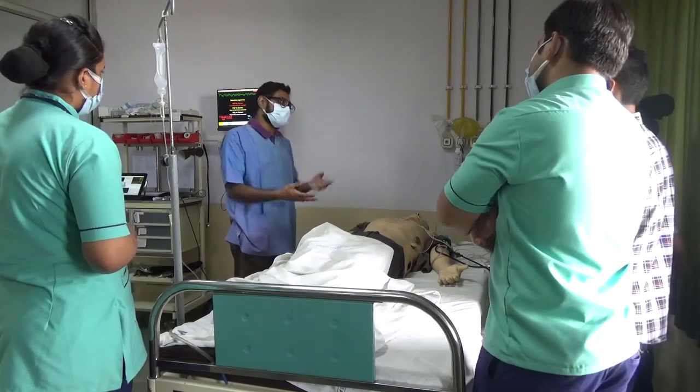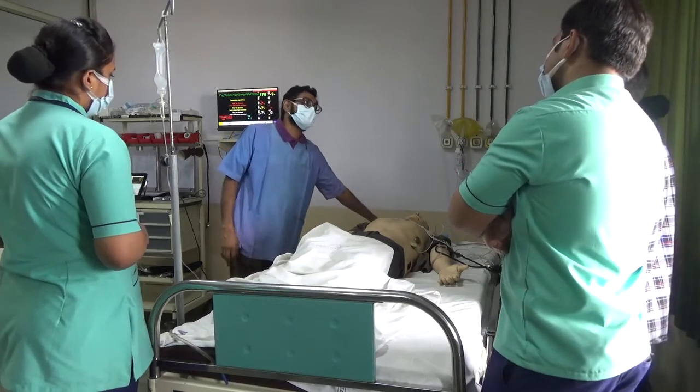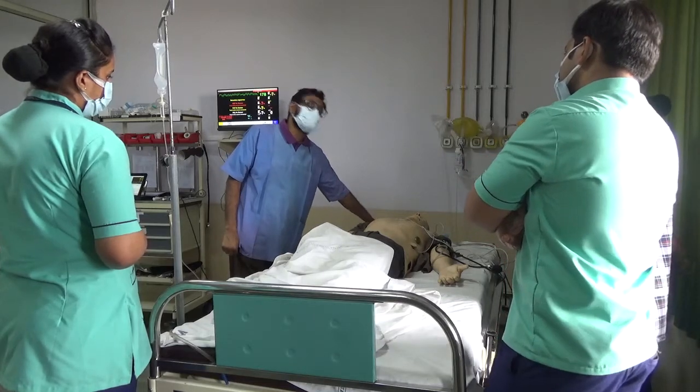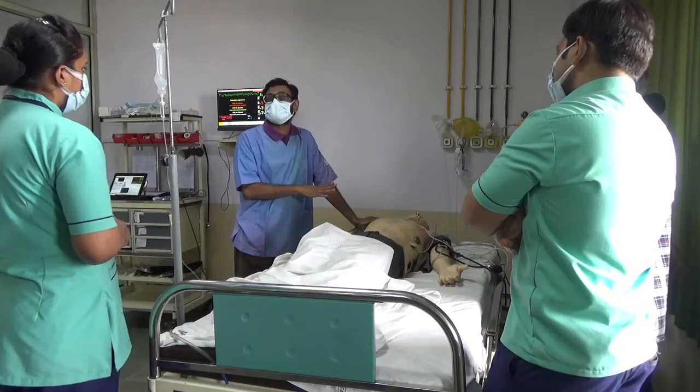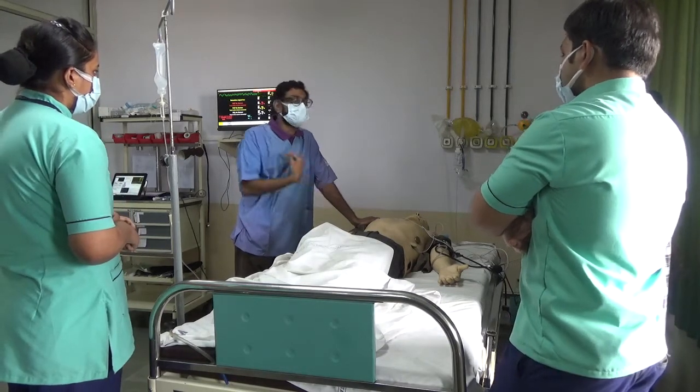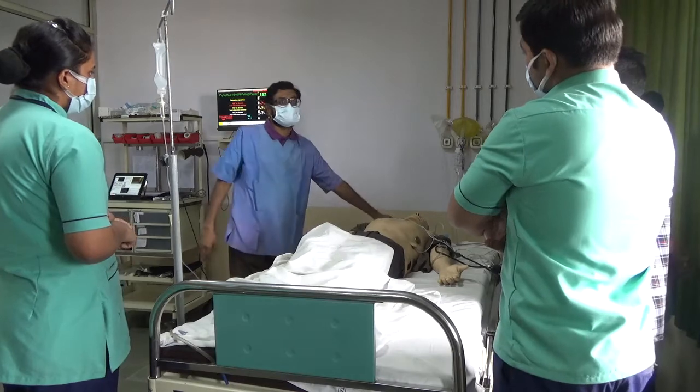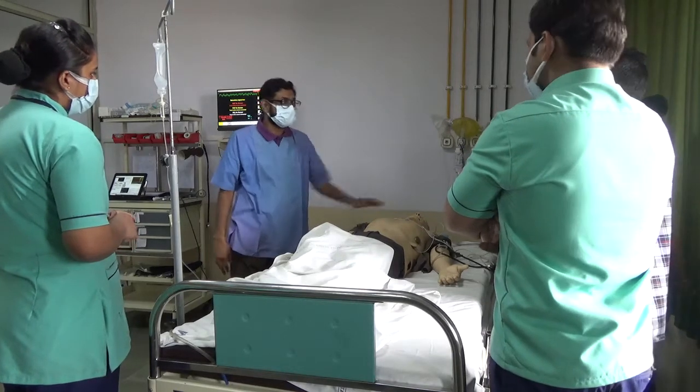But as a team, if you feel that at this point the patient is conscious, should we recheck the pulse properly? You should verbalize. You should say, okay, let's check the pulse again. I think he's conscious. Before starting the compression, you have to ascertain that the patient is pulseless and unresponsive. That is the important thing.